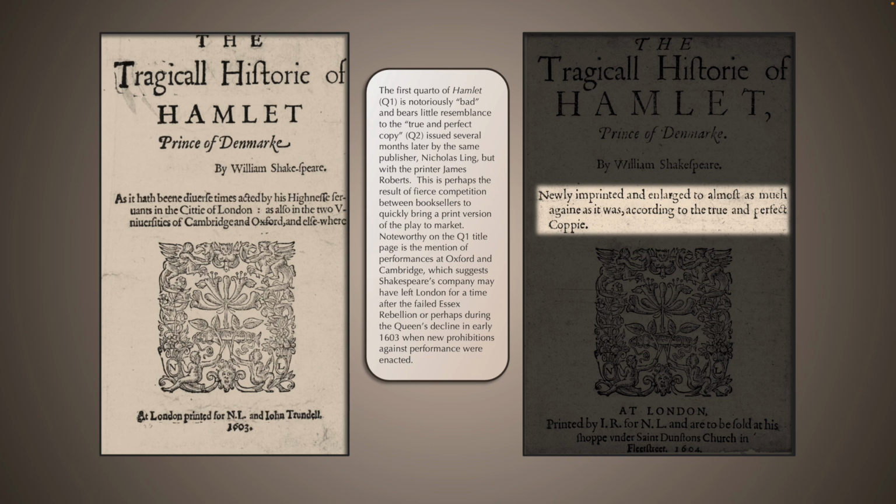Noteworthy on the first quarto title page is the mention again of the performances at Oxford and Cambridge, which suggests that Shakespeare's company may have left London for a time, perhaps after the failed Essex Rebellion of 1601, or perhaps during the Queen's decline in early 1603, during her illness. Leading up to her death, there were new prohibitions against performances of plays in and around London, so perhaps they took Hamlet on the road at that point as well.